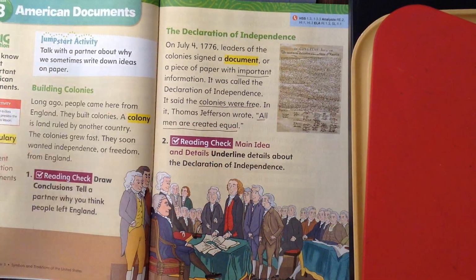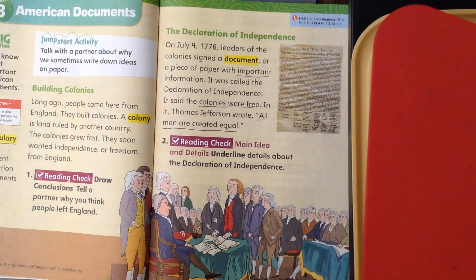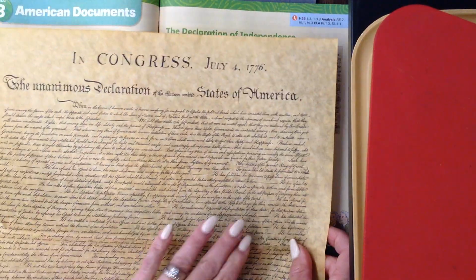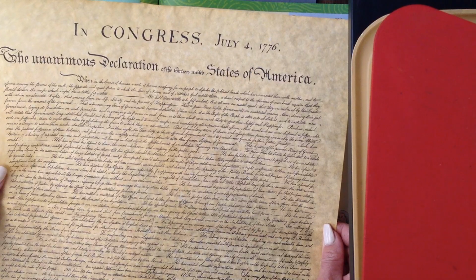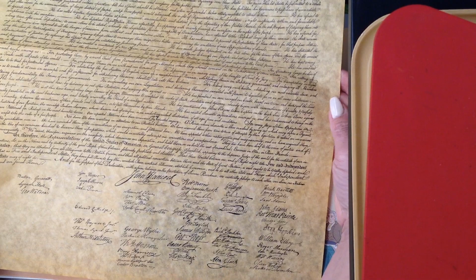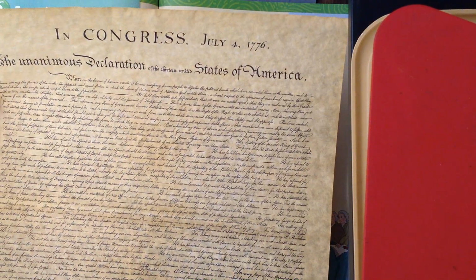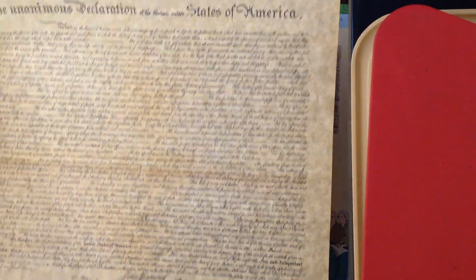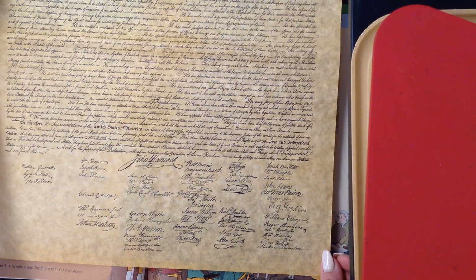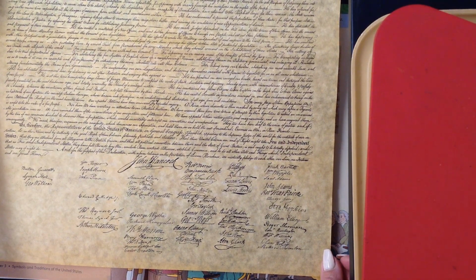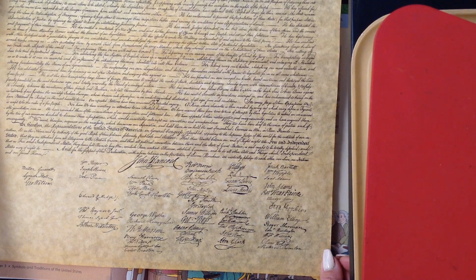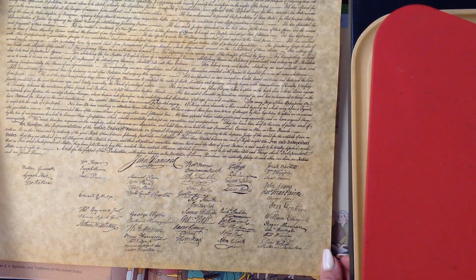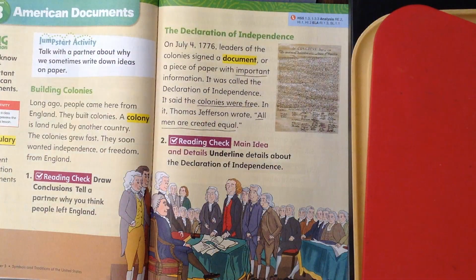Okay, and it was this long document, and I actually have what's called a replication here, a reproduction, sorry. This would be kind of what it would look like if you were to see it in real life. Now, this isn't the real one, obviously. I would probably be in big trouble if I had the real one right now. But this is what it would look like. It's the kind of paper that they would write it on, and it had all of those names at the bottom signed. Those are all the people that were in attendance, that were in charge of the different parts of the colonies. Okay, it's pretty cool to look at.